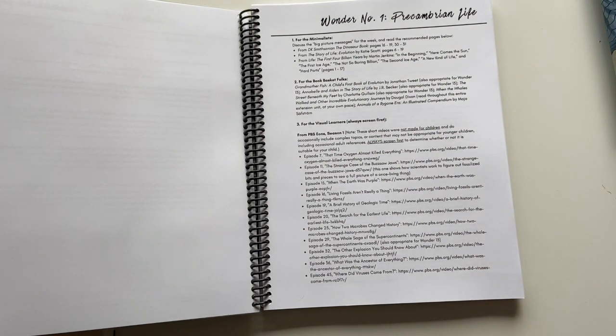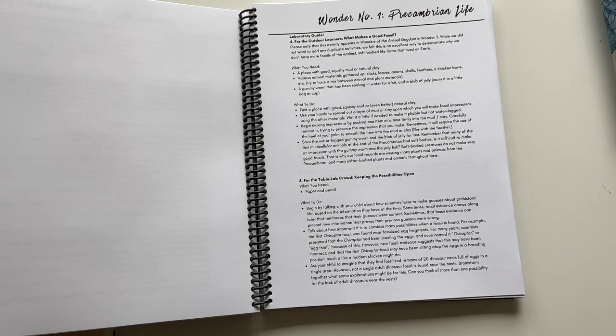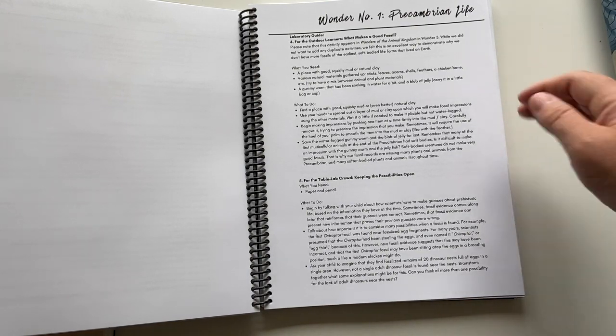The next section is called For the Visual Learners. This section is all video links, sometimes website links as well. And then the next section you're going to see is the activity section. This is where you're going to find not just the list of activities, but the lab guide itself.